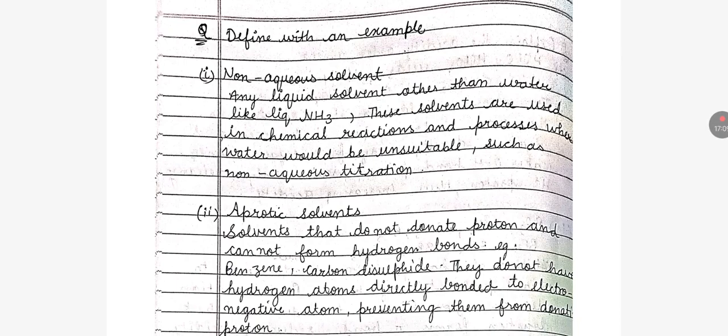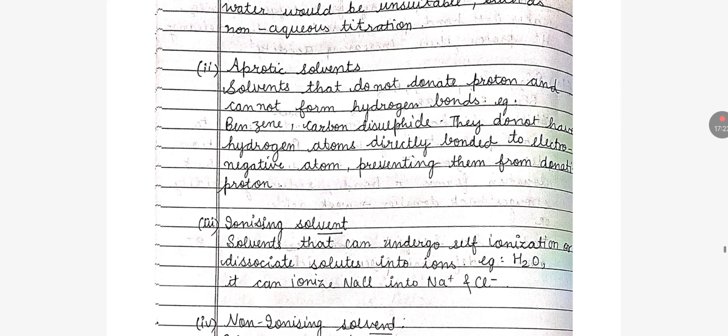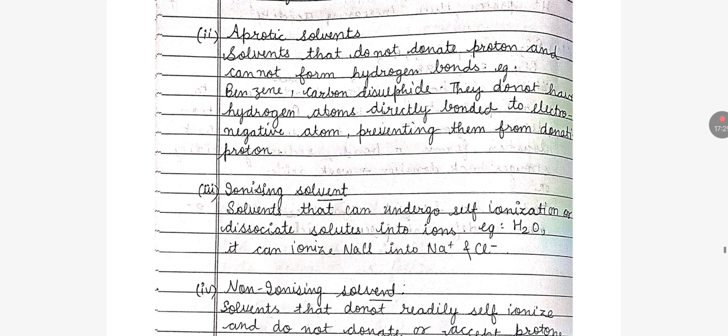Now, what are non-aqueous solvents? Any liquid solvent other than water, like liquid ammonia. These solvents are used in chemical reactions and processes where water could be unsuitable, such as non-aqueous titration. Aprotic solvents: solvents that do not donate proton and cannot form hydrogen bond. Examples are benzene, carbon disulfide. They do not have hydrogen atom directly bonded to electronegative atom like oxygen or nitrogen, preventing them from donating proton.